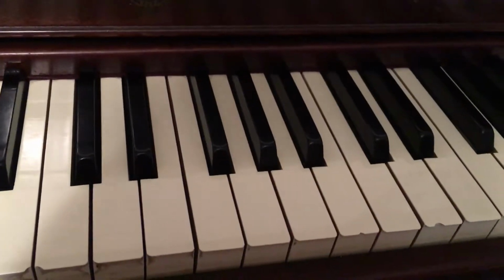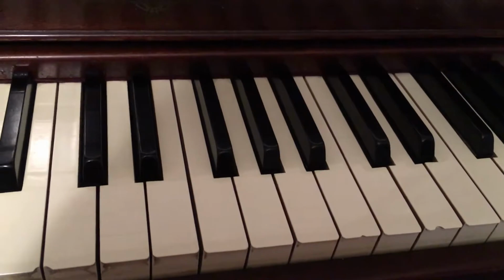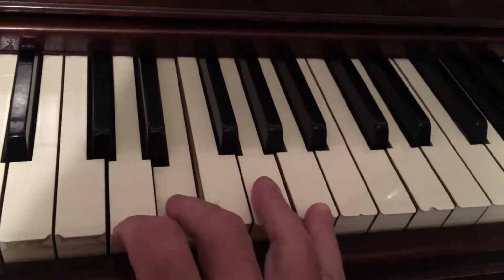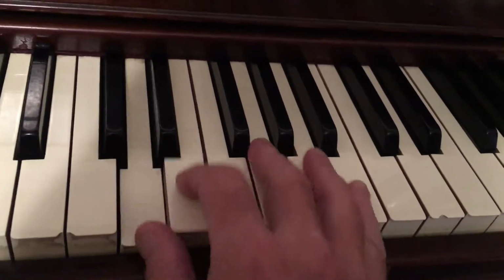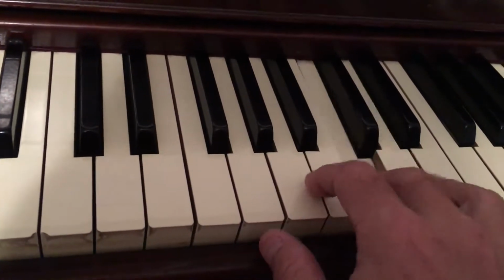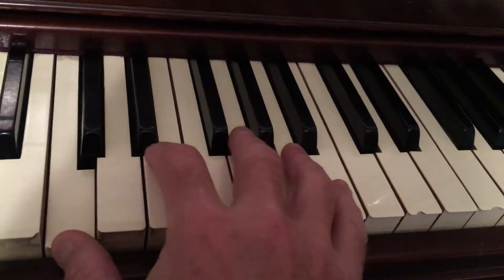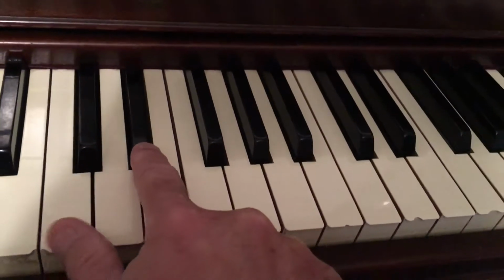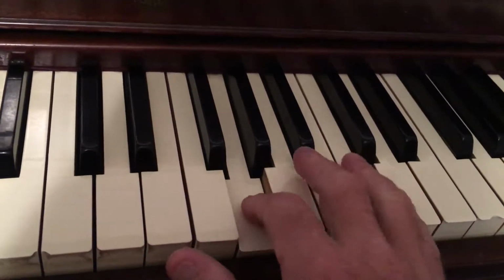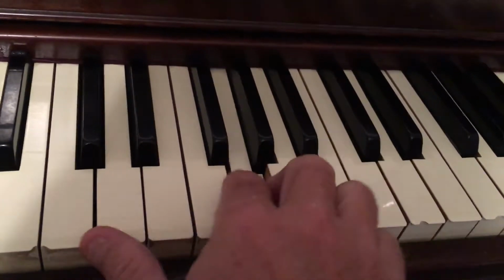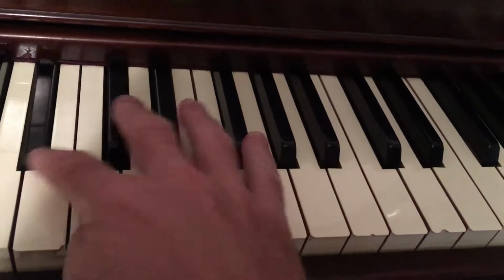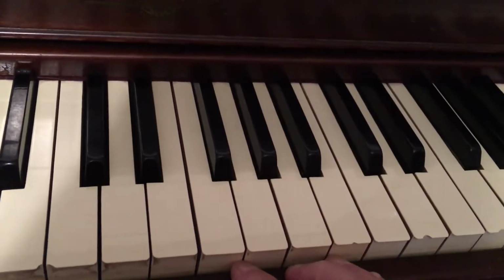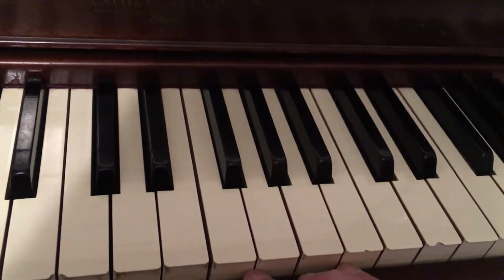To improvise in jazz, you can do a whole lot with your major or minor pentatonic scales. Your major pentatonic is the 1, 2, 3, 5, 6. Or your minor pentatonic scale, which is the 1, the flat 3, the 4, the 5, and the flat 7. You can do a whole lot with those 5 notes of either scale.